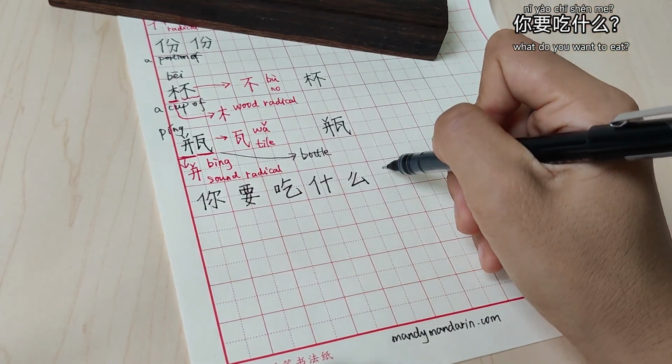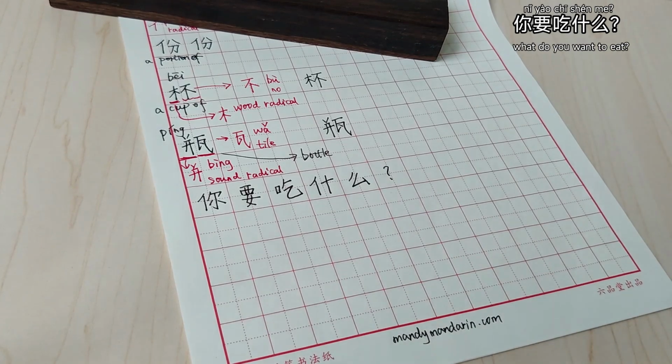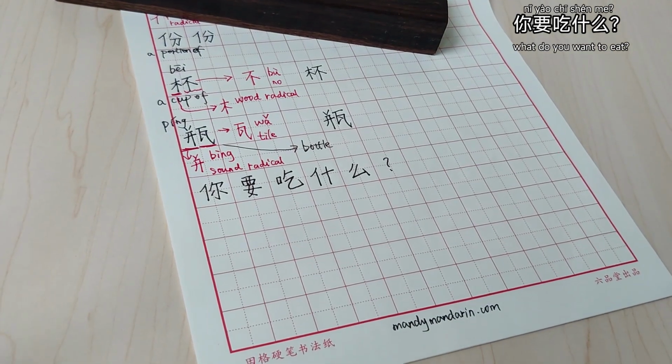Okay, with a question mark. Very good. That is 你要吃什么?